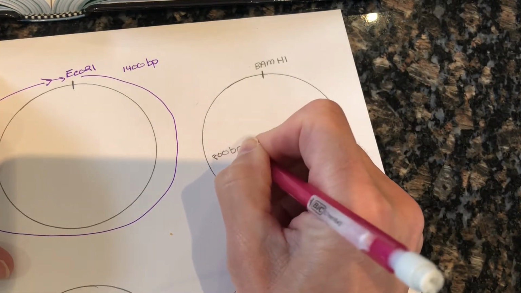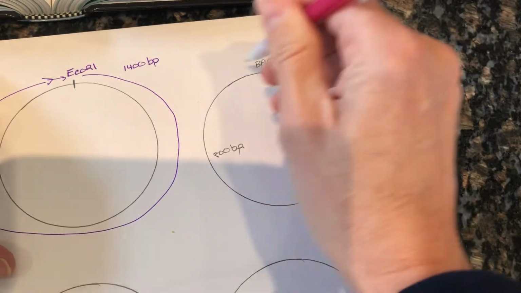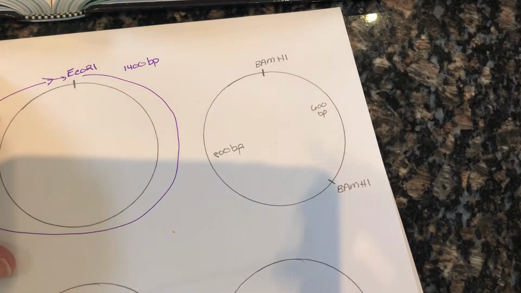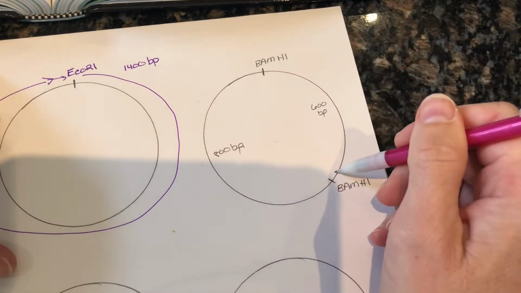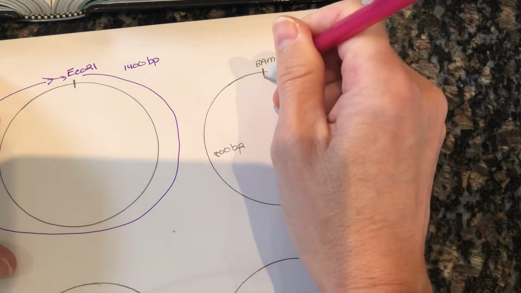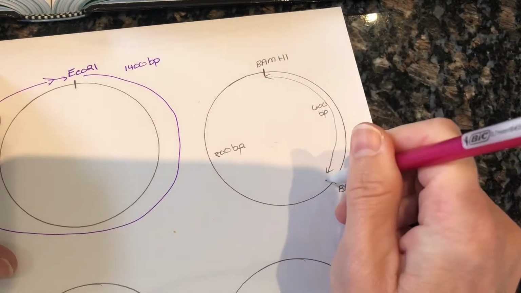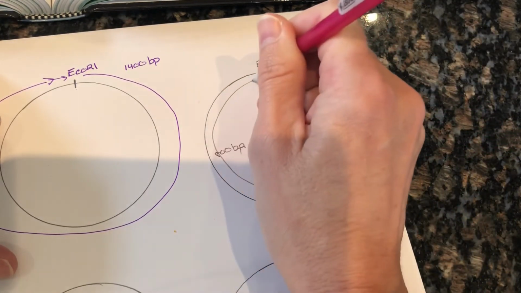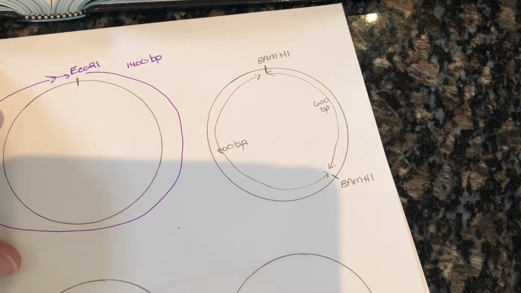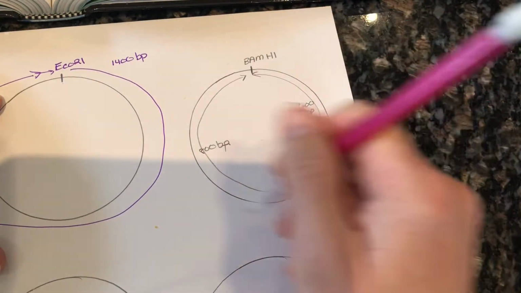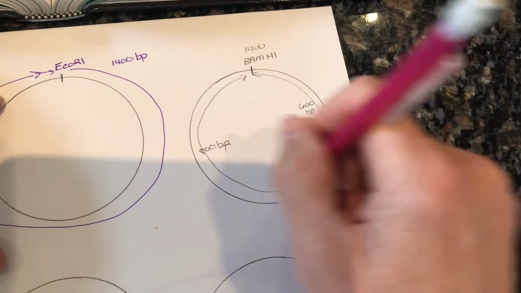Now, I know you're saying, back it up a little bit. Many of you are saying, what is she doing? This whole circle represents 1400 base pairs, okay? So our job is to identify an approximate length that would represent 600 base pairs and 800 base pairs. So in other words, from here to here, we have 600 base pairs, and from here to here, we have 800 base pairs. So what am I doing? I'm eyeballing it. I know this whole thing is 1400, and I've got to cut so that I've got a 600 and an 800.